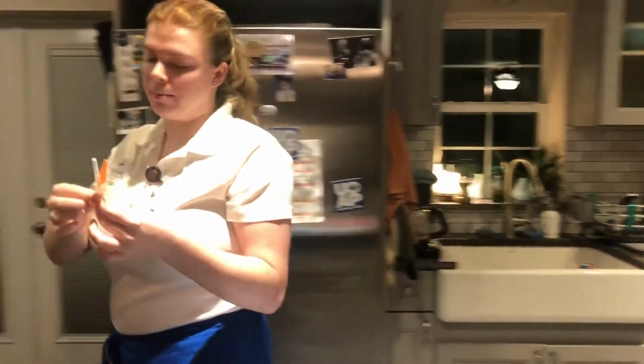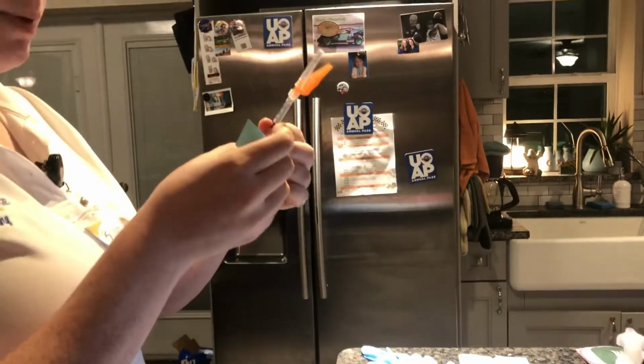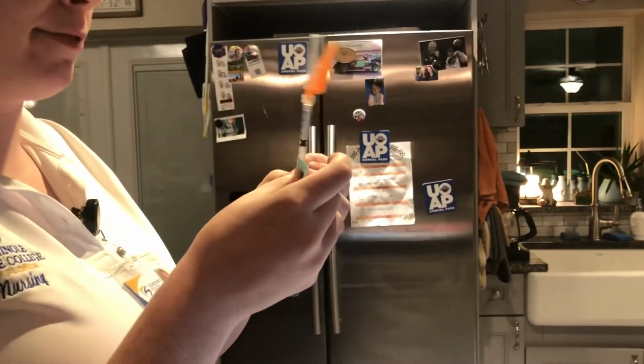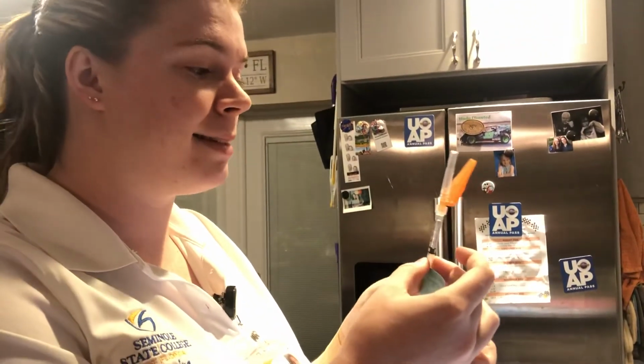And then I'm going to be labeling my needle with the name of the patient, which is Oscar Simpson. The medicine is epinephrine. The amount is 0.5 milligrams. My initials, the date, which is 11/11/2020, and the time is now.